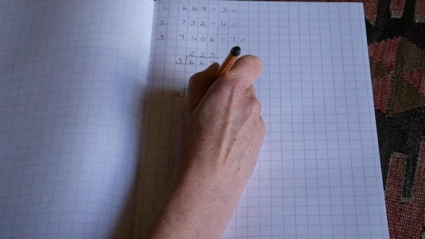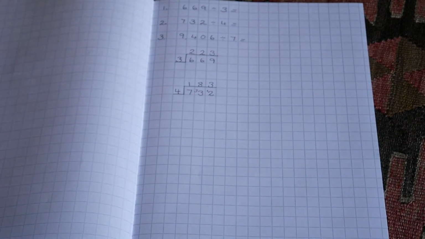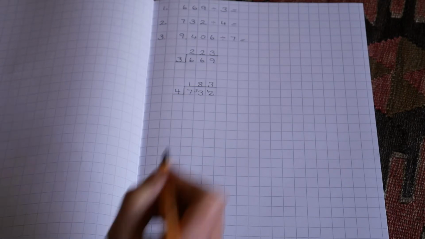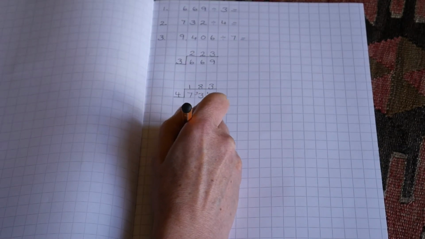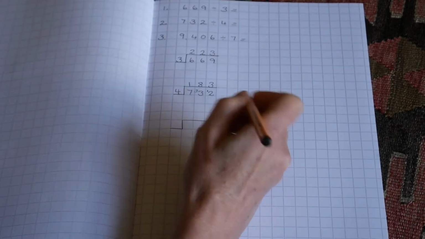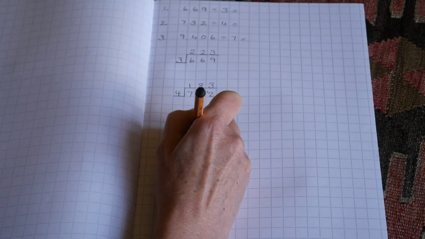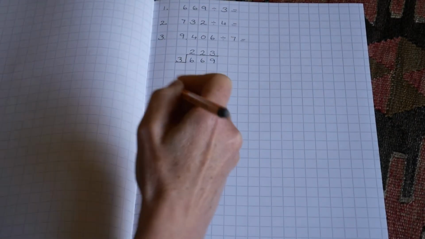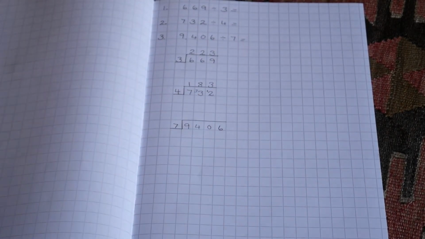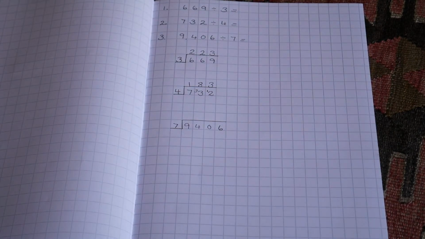So 732 divided by 4 gives us 183. Right, let's move on to the smoking hot one. Write that down here. A bigger number, 9,406 divided by 7. 7 is the hardest times table, I think.